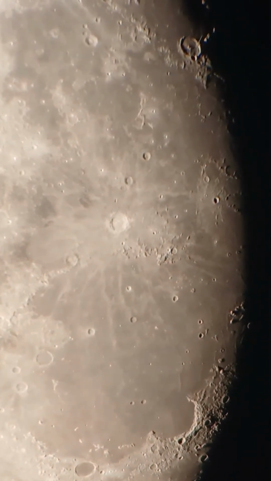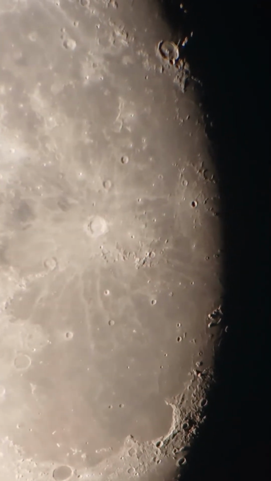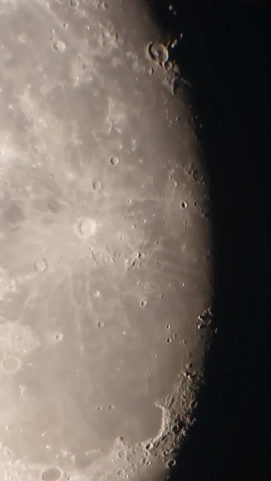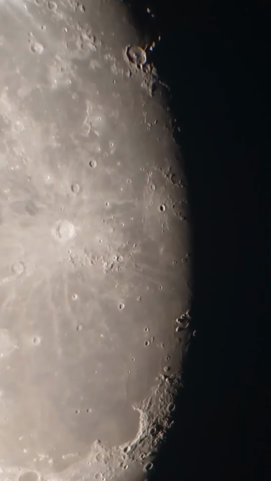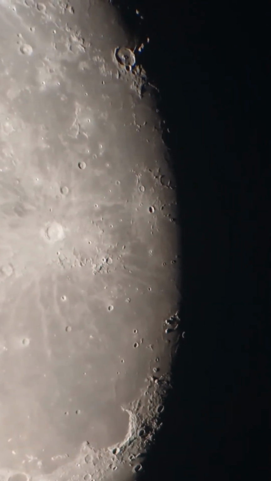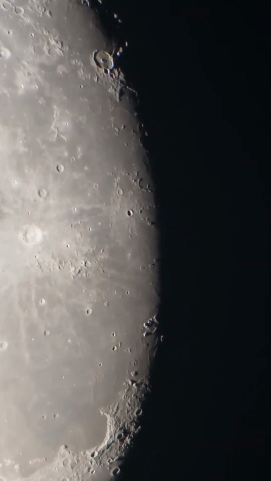Below that, those are the Carpathian mountain range. And then that next really dark crater that is almost at the very edge of the visible moon, near the terminator line, that is Kepler crater.